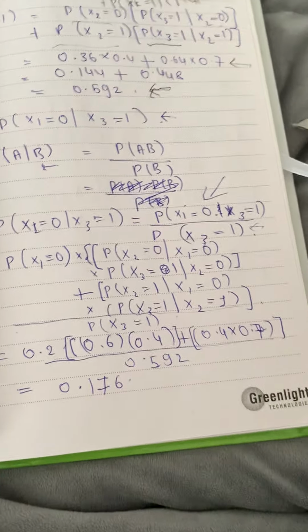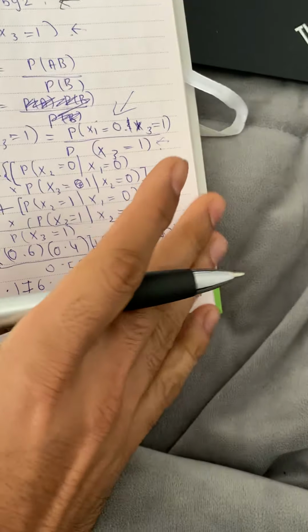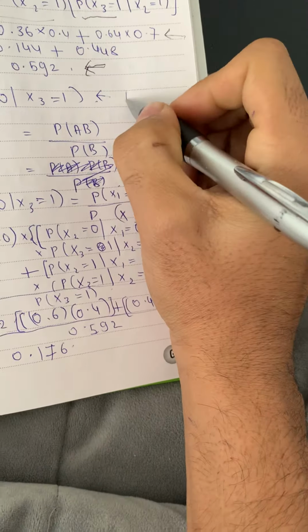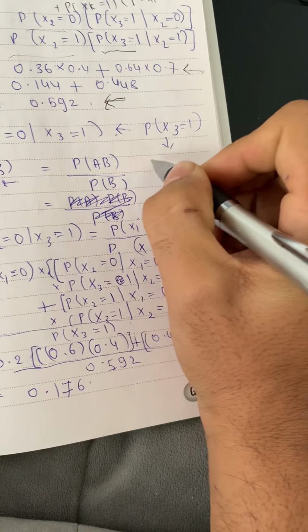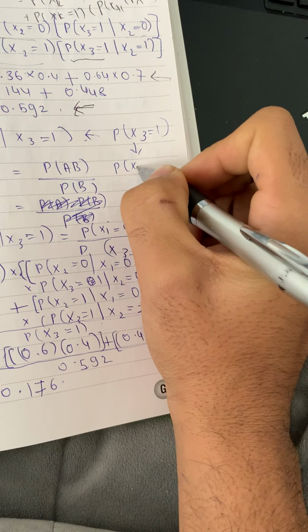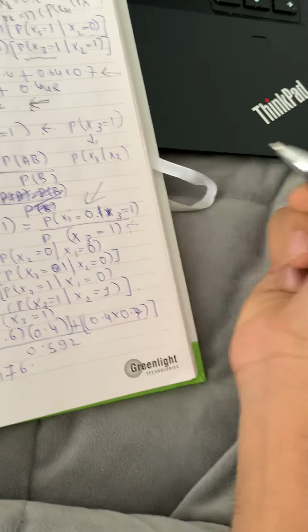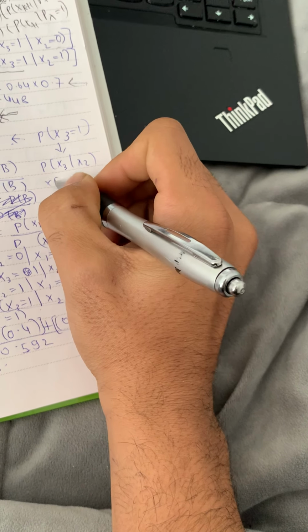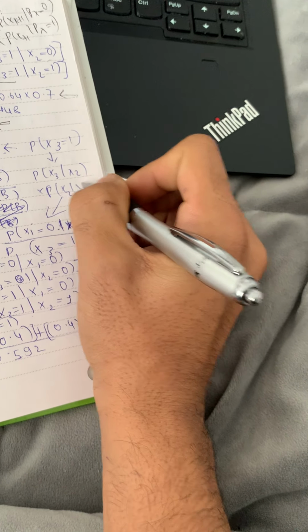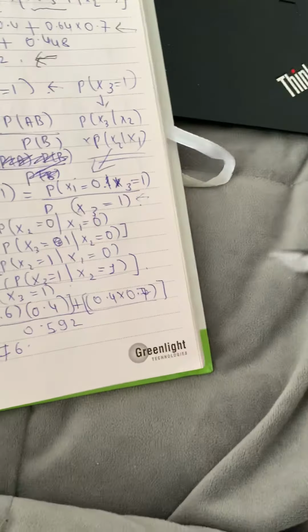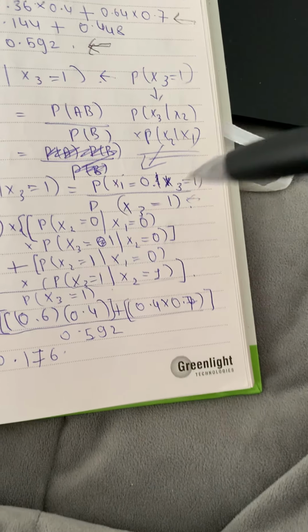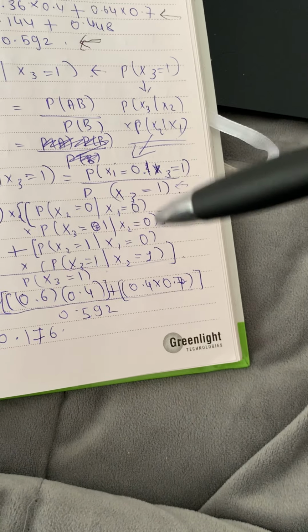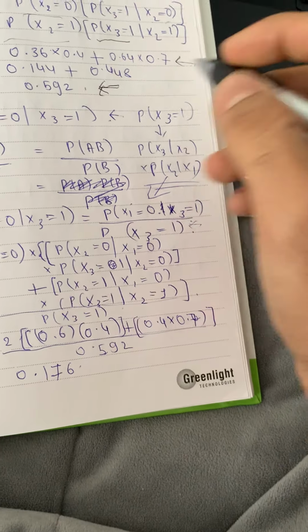Using the same formula, for probability of x3 equal to 1 we went from probability of x3 with respect to x2 and then probability of x2 with respect to x1. That is what we did here. For probability of x1 with respect to x3, we went the other way around.